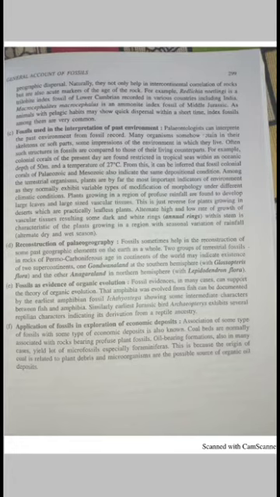Next, reconstruction of paleogeography. Paleogeography means the ancient geography, the geography that was present in that particular age when the fossil was in a living condition.